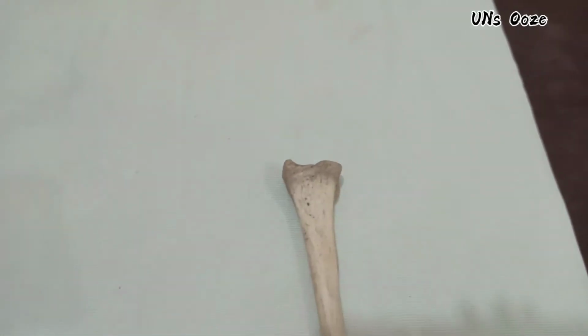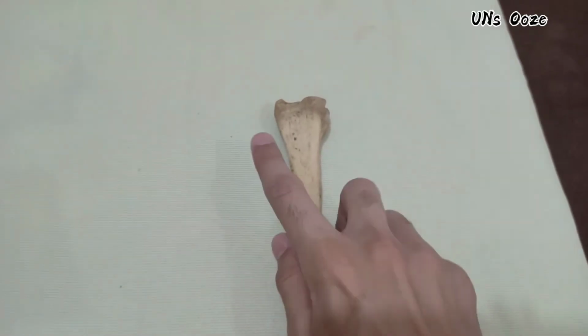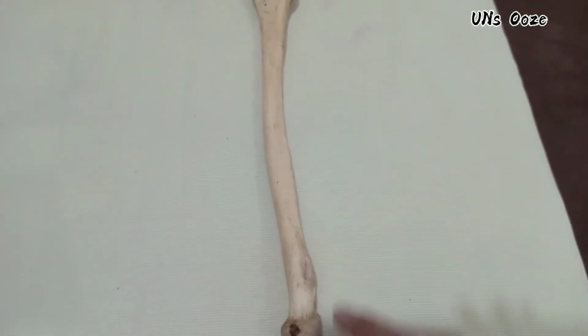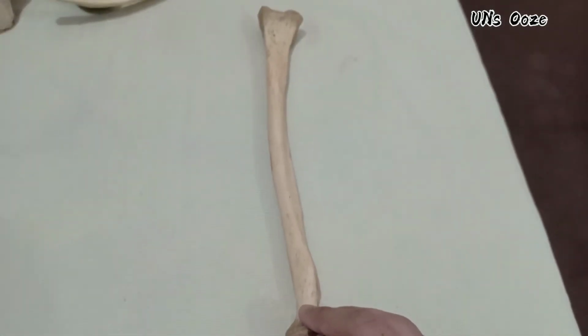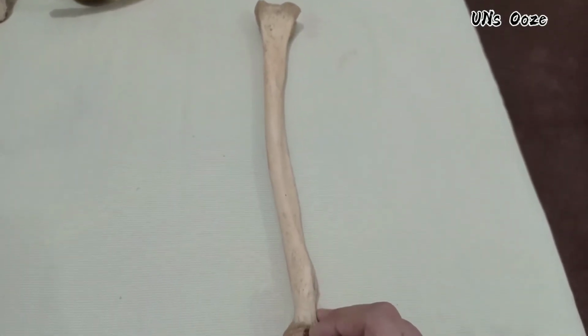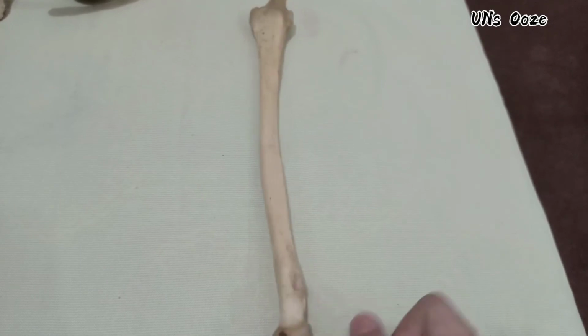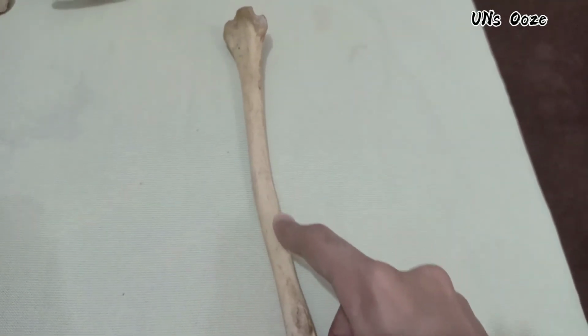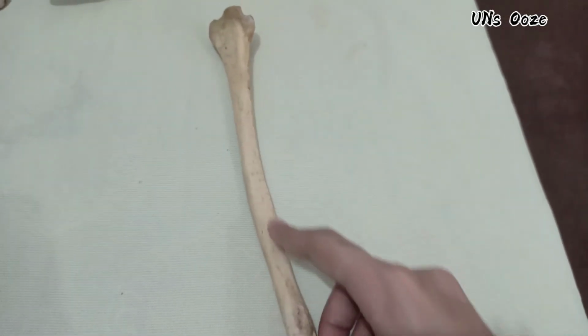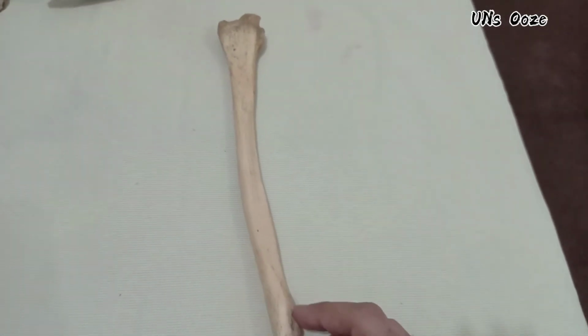It is on the lateral side. So as it is on the lateral side and the tuberosity lies on the medial side, this is the left side radius. Also, the sharp interosseous border lies on the medial side.